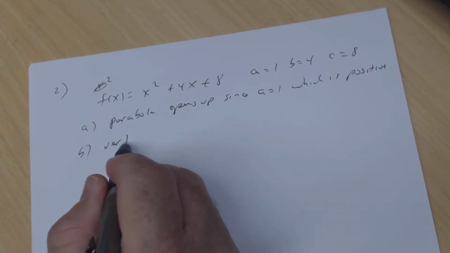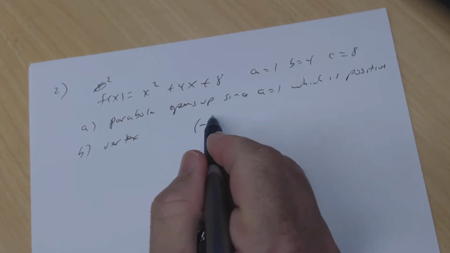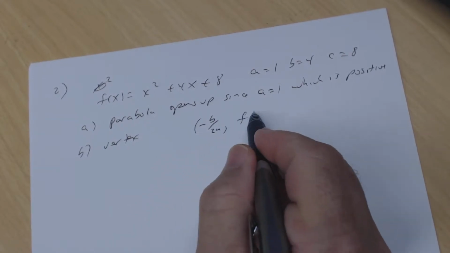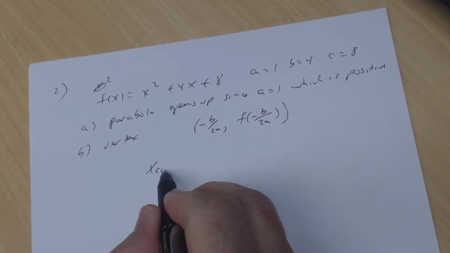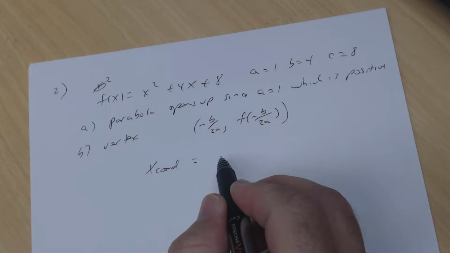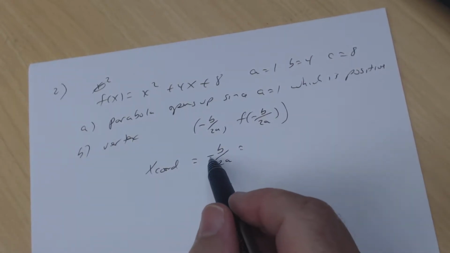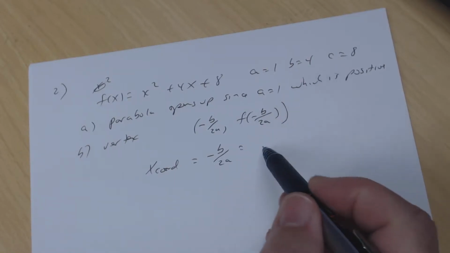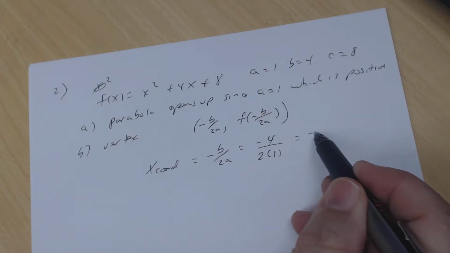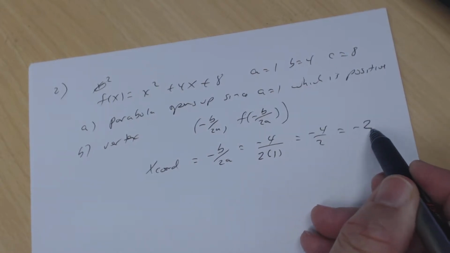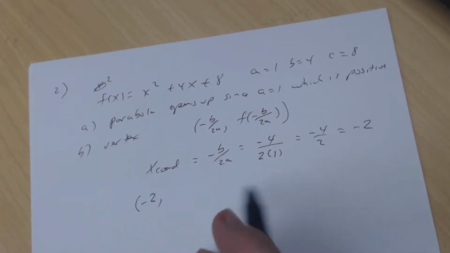Alright, B, let's find the vertex. Since this is general form, we're going to use the vertex formula, negative b over 2a, comma, f of negative b over 2a. The x-coordinate of the vertex is negative b over 2a. So I take the opposite of b. Well, b is 4. It becomes negative 4 over 2 times a. A is 1. So I get negative 4 over 2, which is negative 2. So I found the x-coordinate of my vertex.